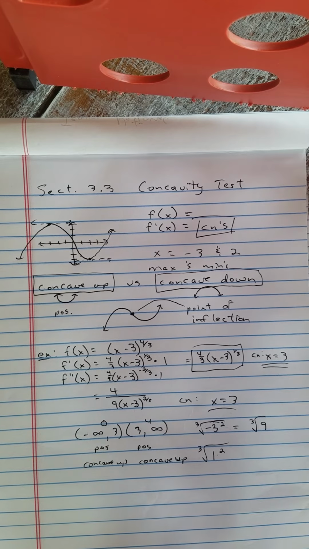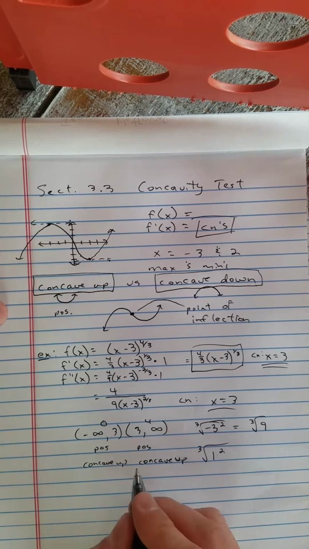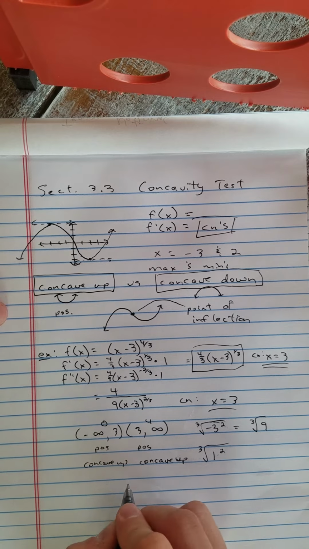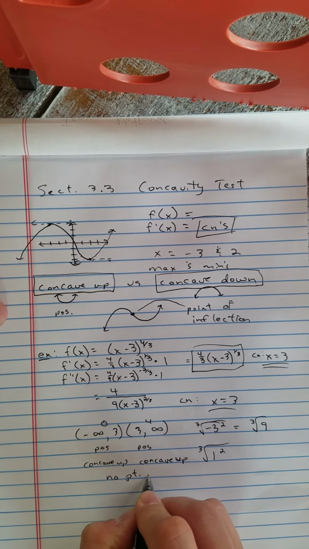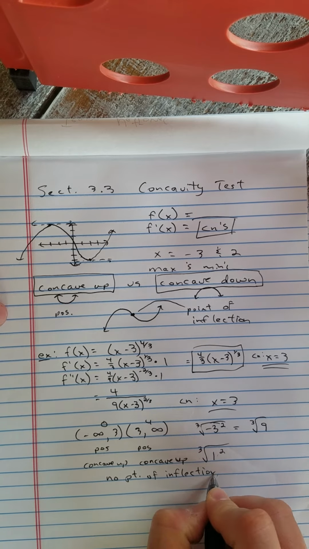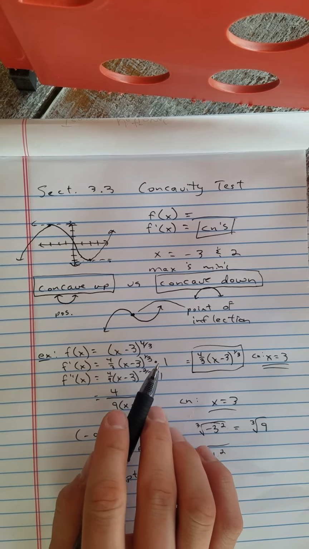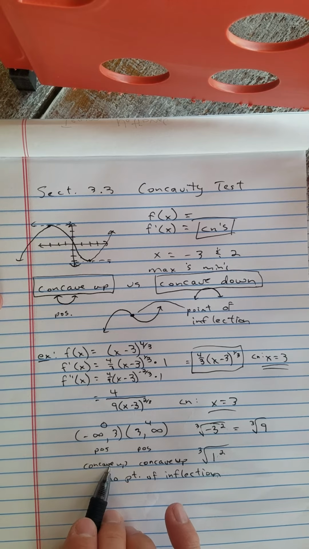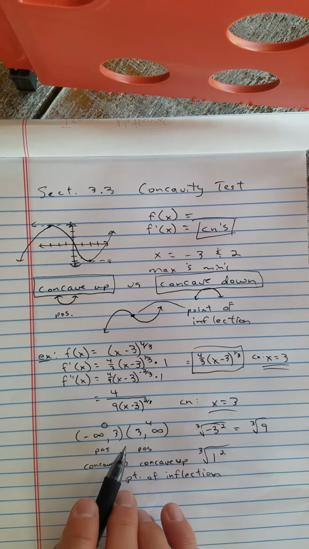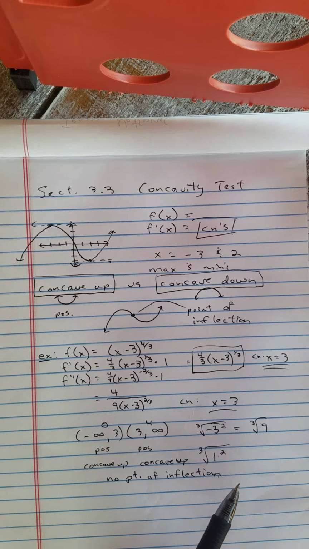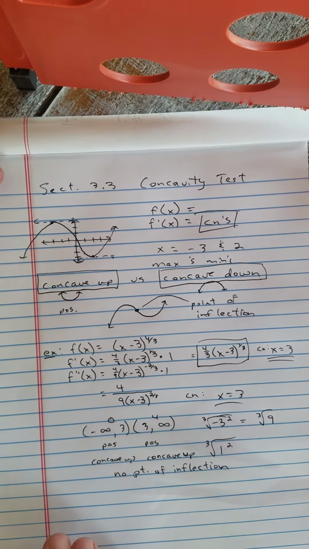So what we basically say, and that's kind of unfortunate that this happened, I'm going to have to show you something different for it. This tells us that it's concave up to the left. It's concave up to the right. That means there is no point of inflection. This graph never switches direction. Whatever the graph of this 4/3 root ends up being, it's always concave up. So maybe there's something unique about 3. Maybe that's an asymptote or something like that. But this is kind of a unique one.